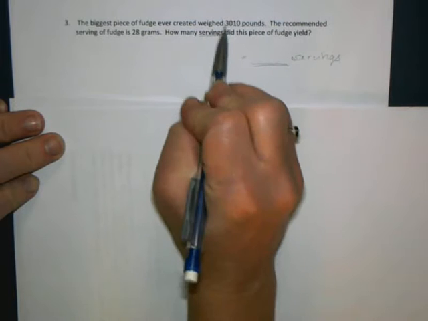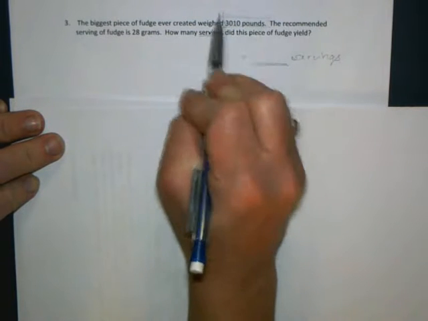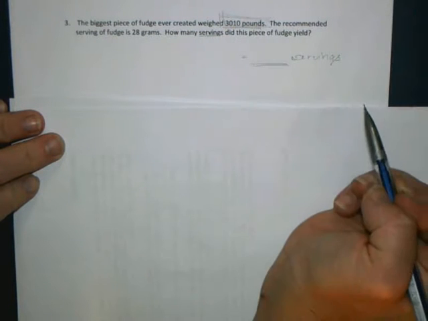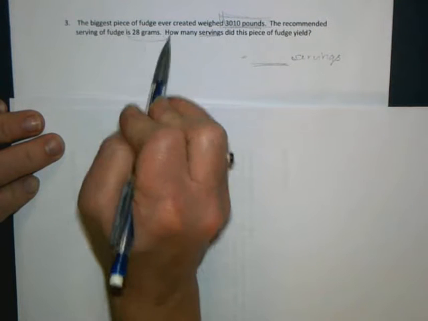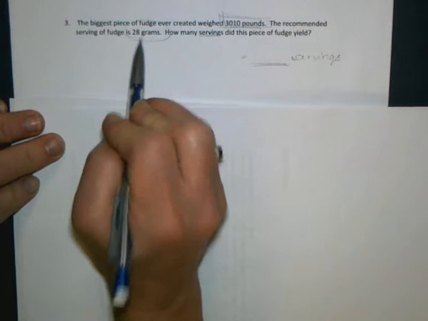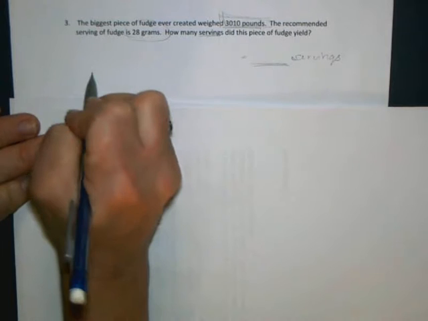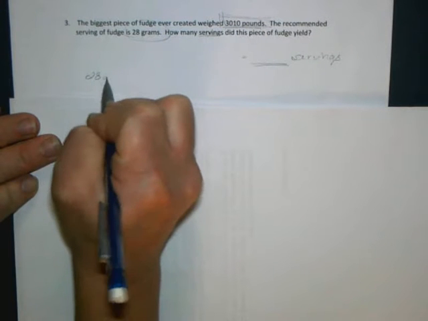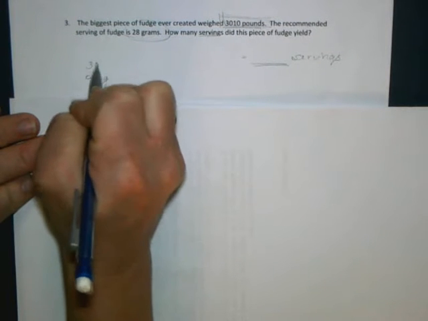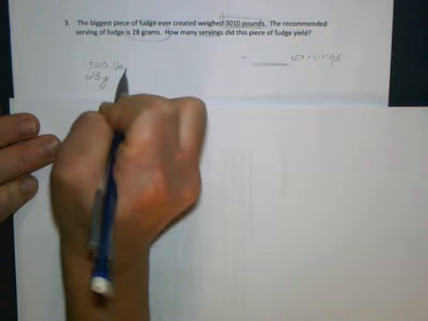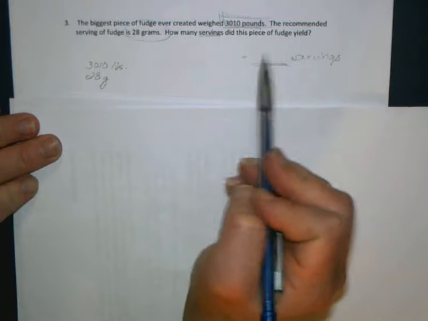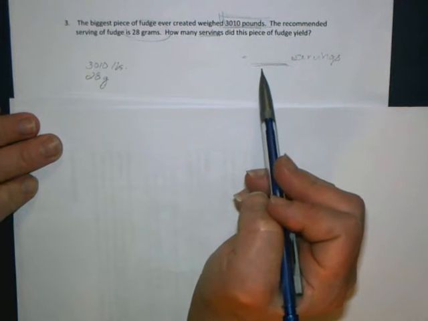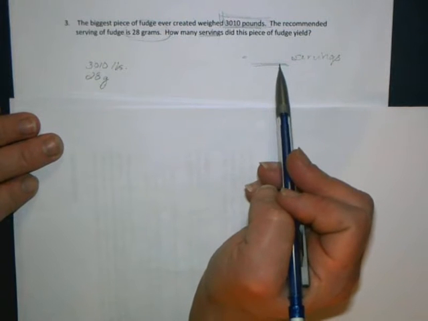All right. We know that the piece of fudge weighed this, and that per serving is this. So it's 28 grams, 3,010 pounds. So how do I use these to get servings? Sometimes we have to make up our own conversion factor.